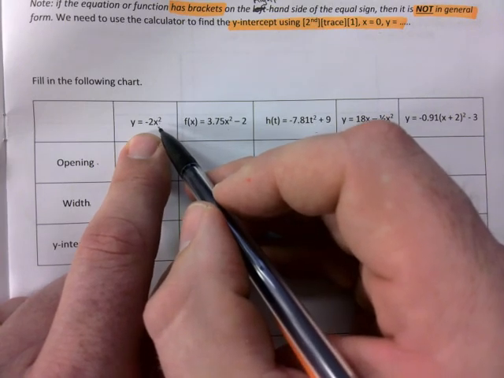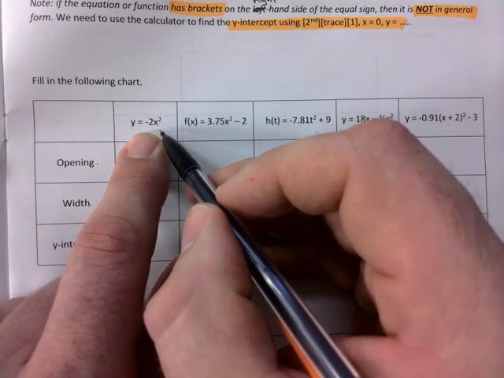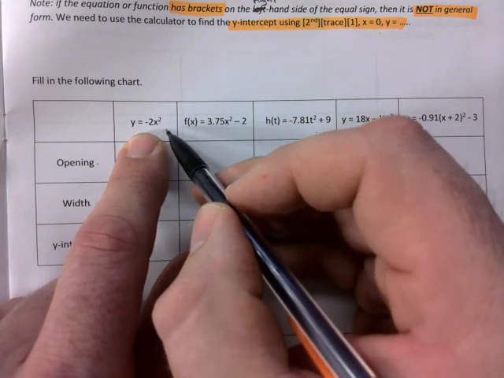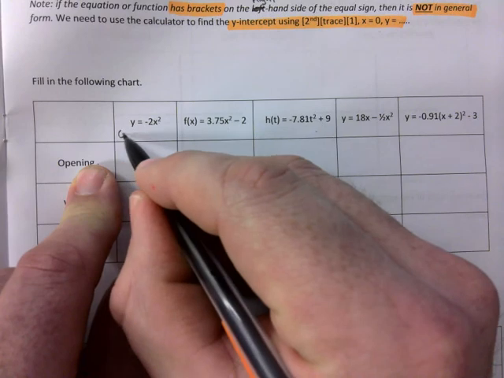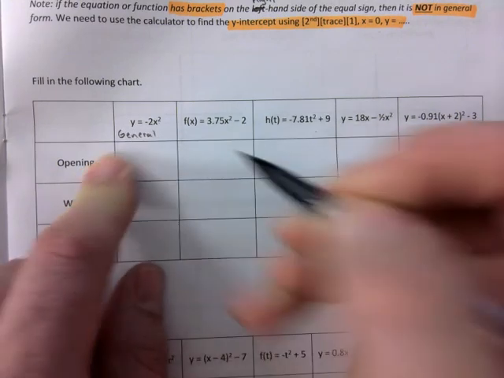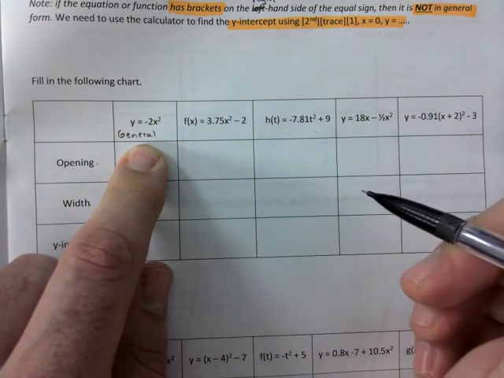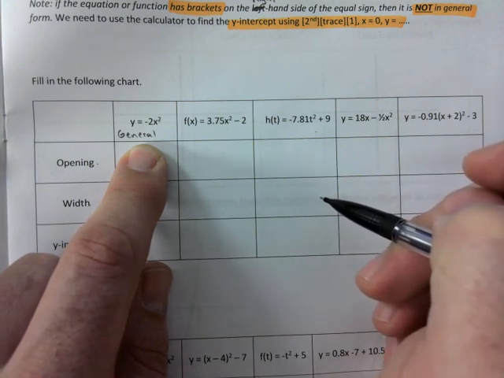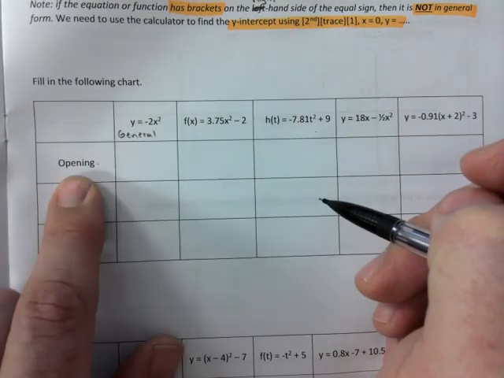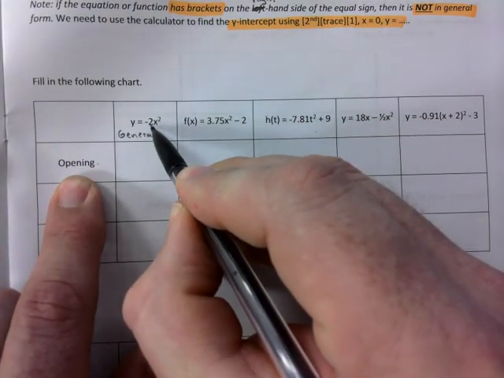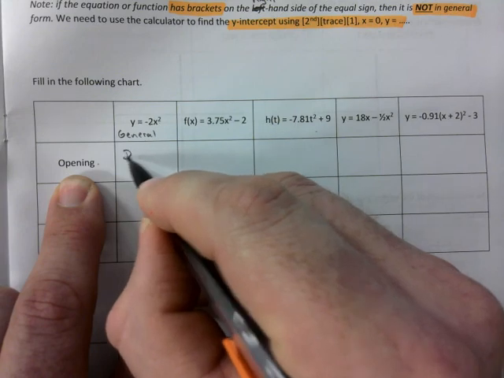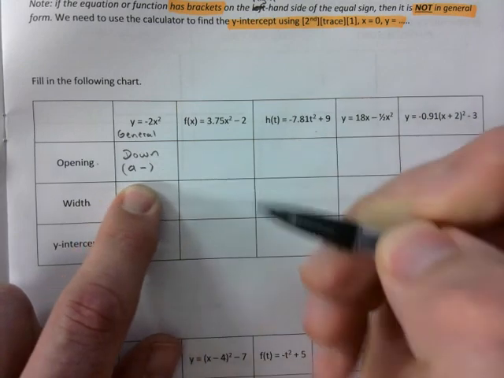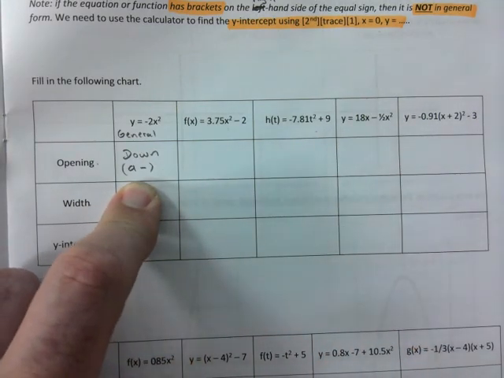Is this in general form? You might not be sure. Are there any brackets? No, so then it is in general form. So I'll add that, general. No brackets, general. Brackets, not general. There you go. Hopefully that helps you. Okay? So what's the opening? I looked at the leading coefficient, and this will be going down. Why is that? Because A is negative. I'll just make that a side note there.